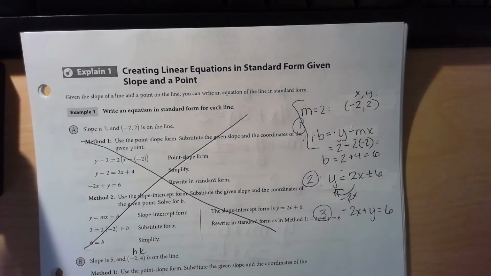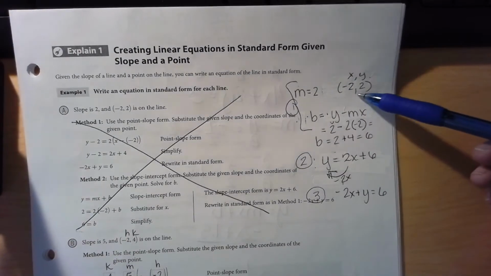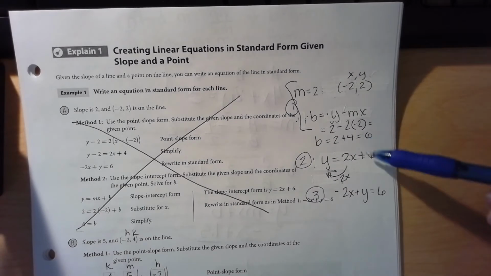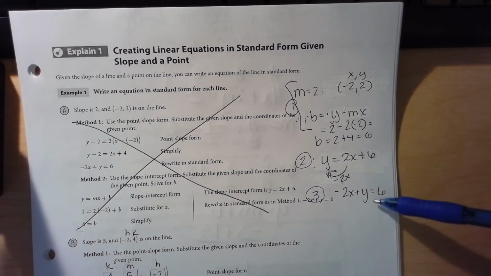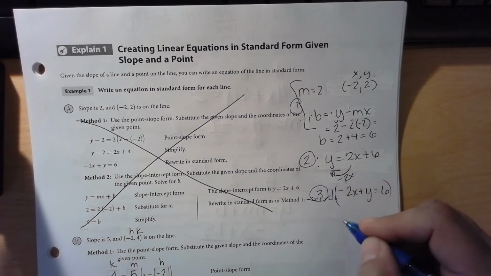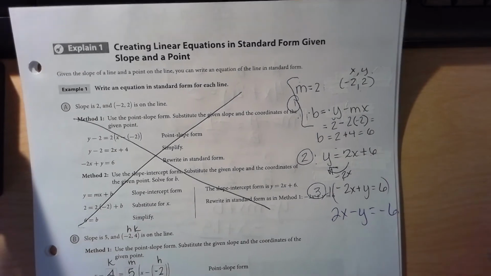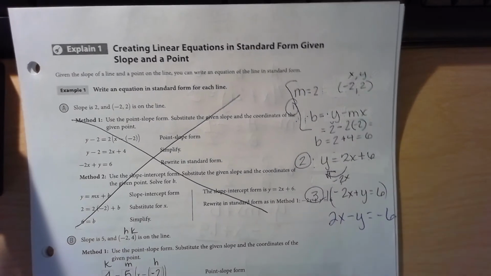Okay, so again, we are given a slope. We are given a point, we find our b, we find our y equals mx plus b, then we move our x. And again, if we don't want the negative in front, we multiply by negative 1, and that really just changes everybody's signs. And that would be the answer. Okay?